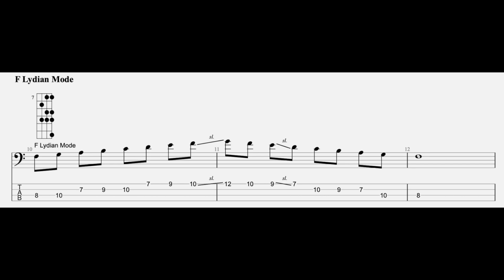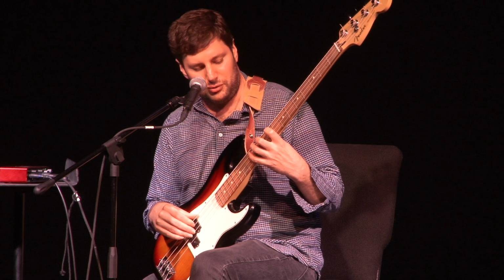Notice the F Lydian is a lot like the F major scale, but that 4th note is up a half step. Something we'll compare a little bit more later. And notice also it's got that major triad in it. It's a major type mode.